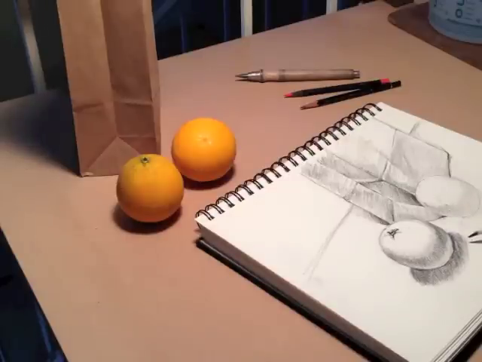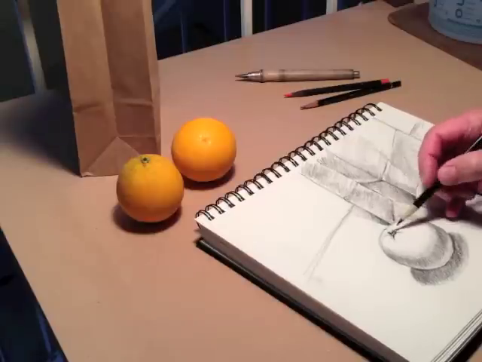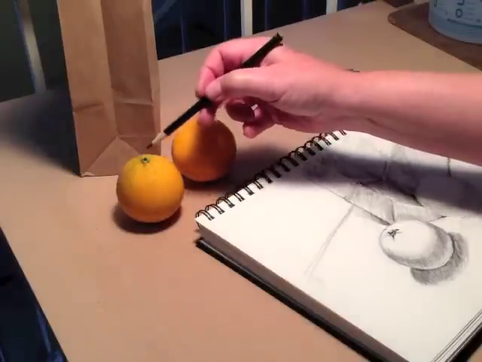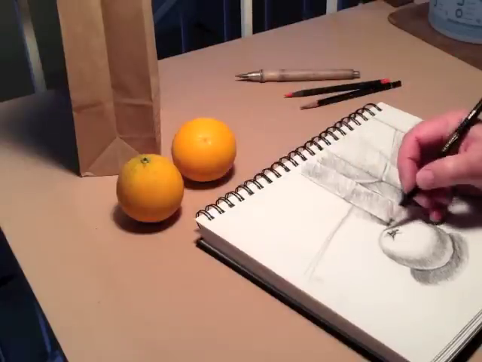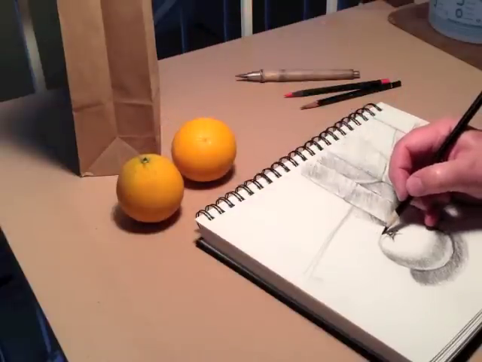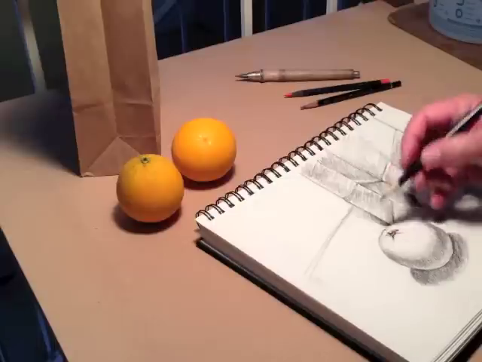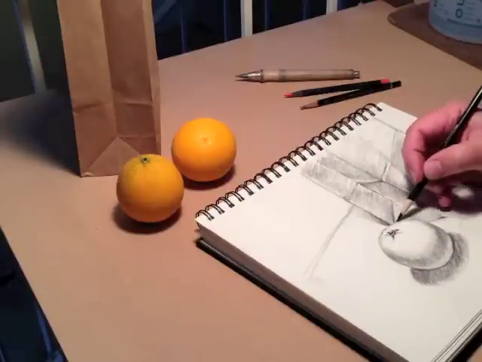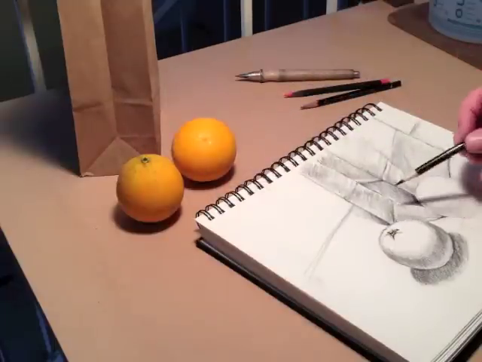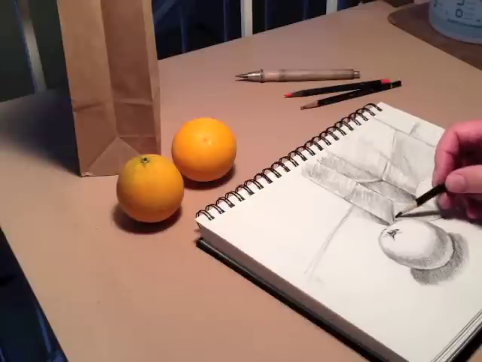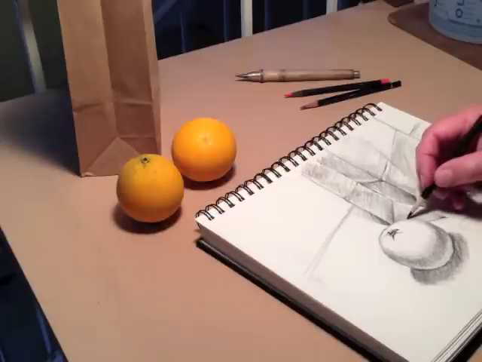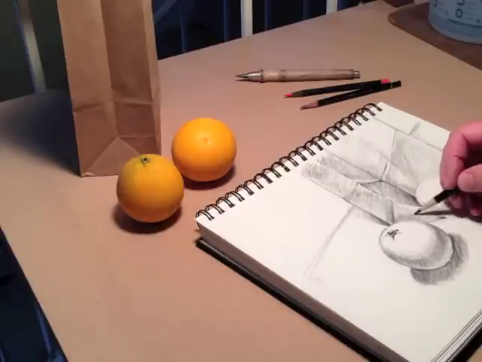Okay, so now I've developed this a little more. I have added some detailing to the stem area and to the puckering that happens up here around the stem. And I'm refining the back contour, the far contour of the orange a little bit. I have darkened some of the bag, that little triangular area back there, to help bring the orange forward. And help reduce the appearance of the original contour.